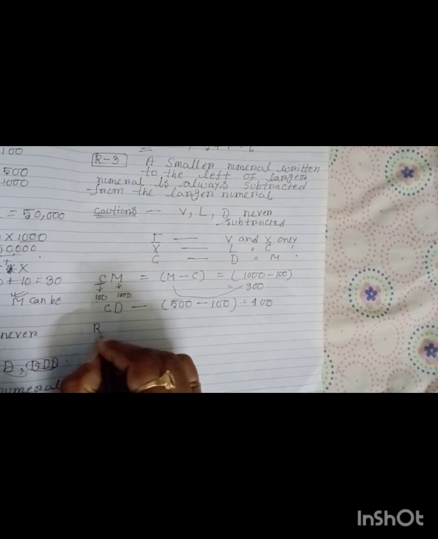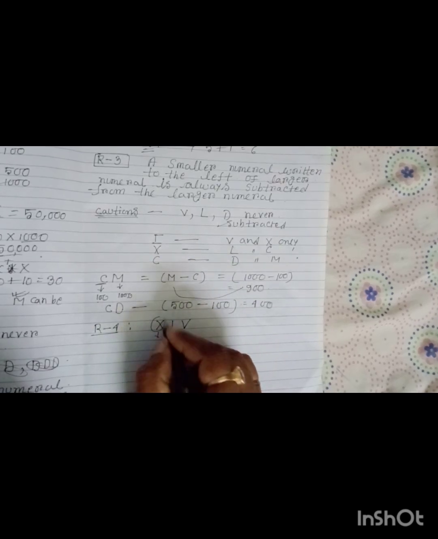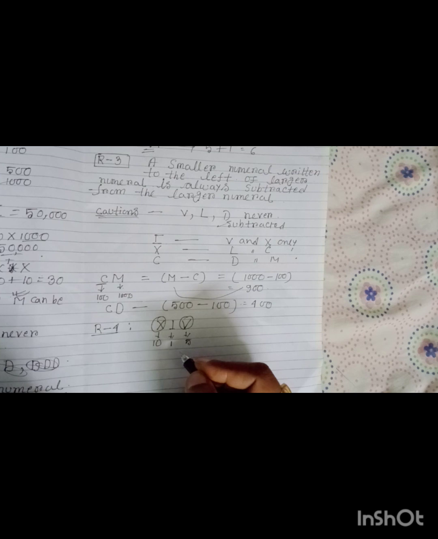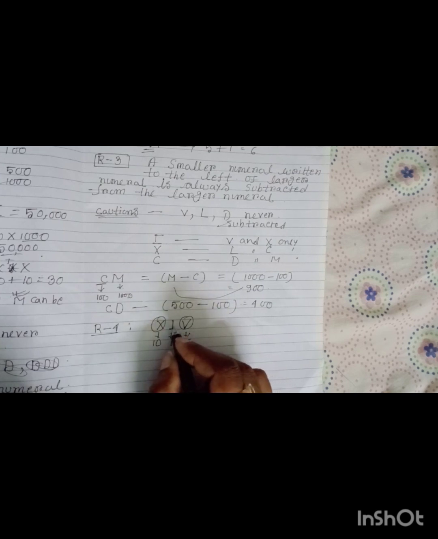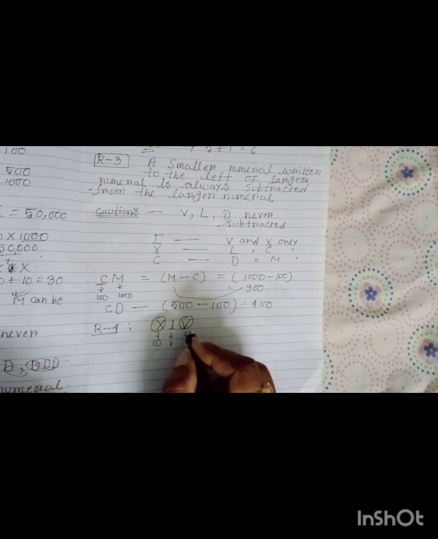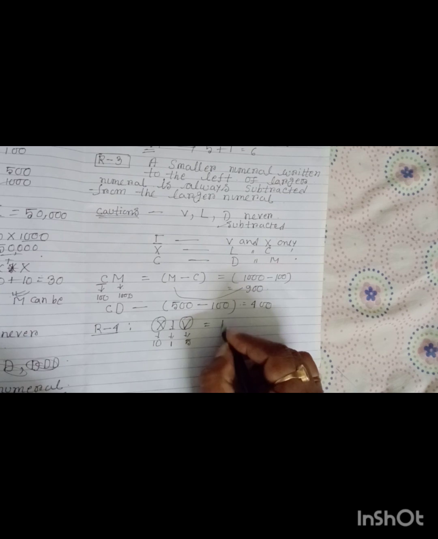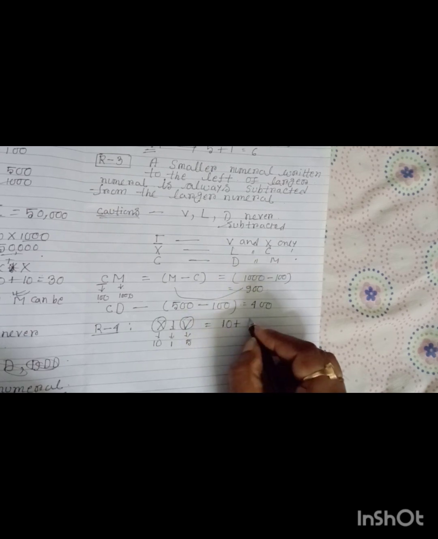And rule number 4 says when a smaller numeral is placed between two larger numerals, for example X, I and V. Here we can see X and V are larger numerals and I is the smaller numeral, so the value of I will be subtracted from V. So 10 plus 5 minus 1, 10 plus 4 will be equal to 14.